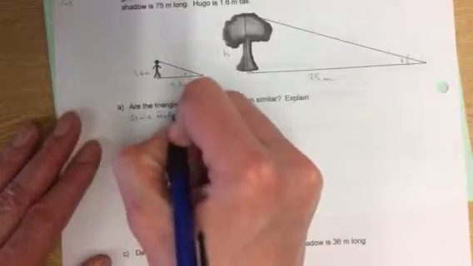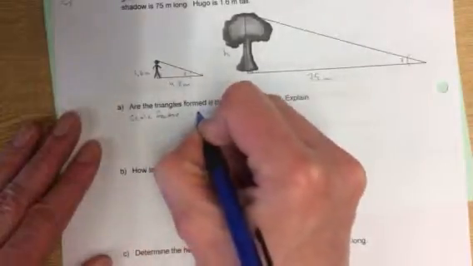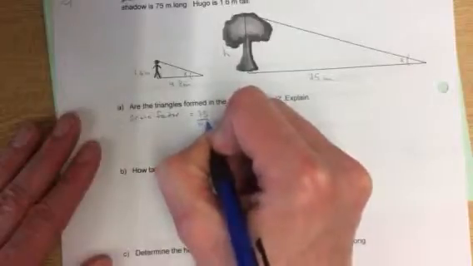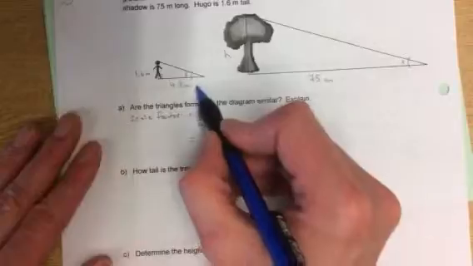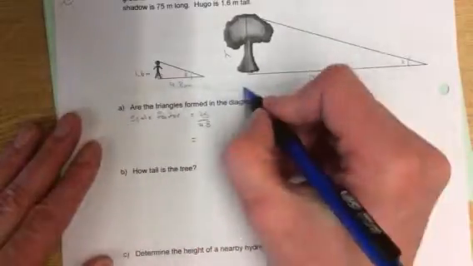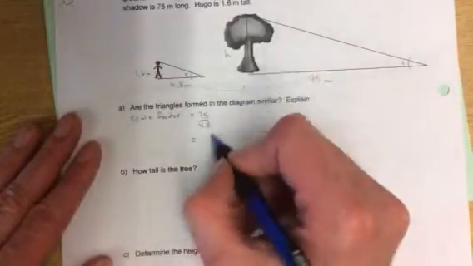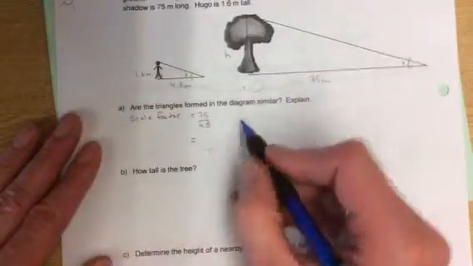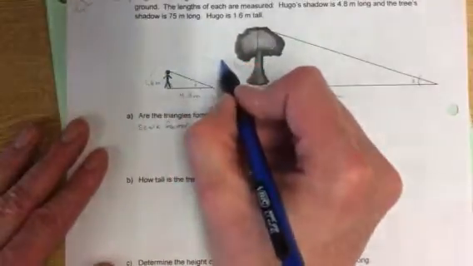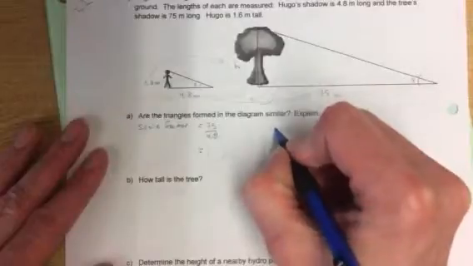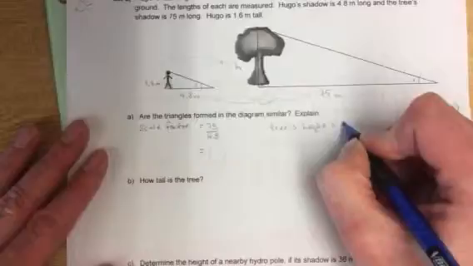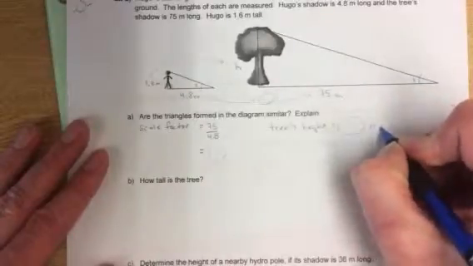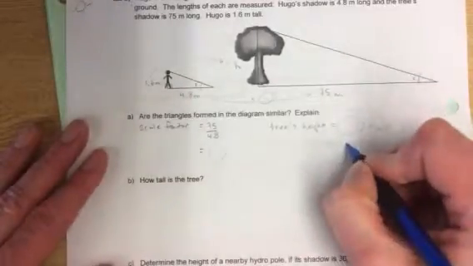Scale factor would equal 75 divided by 4.8, and you get an answer. So that's what we're going to times the 4.8 by to get the 75, times by that scale factor, whatever that is. Then we would take Hugo's height, so the tree height would equal that scale factor times the 1.6. Okay, and I think in the end we got 12 meters for the height of the tree.